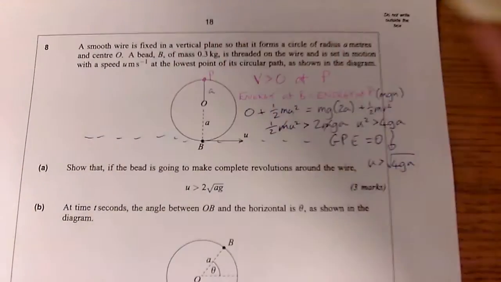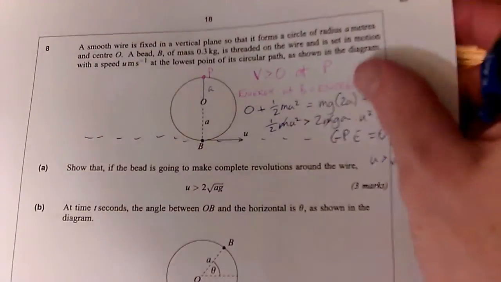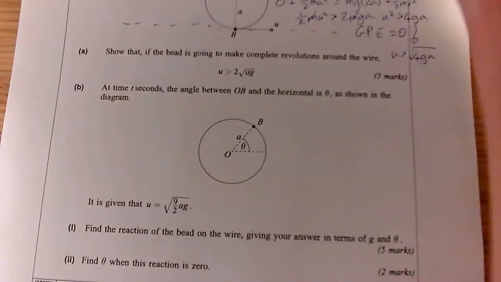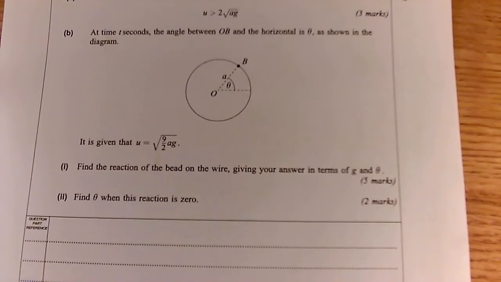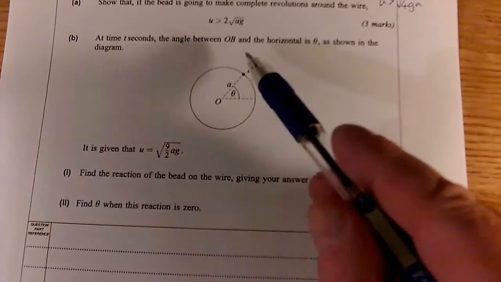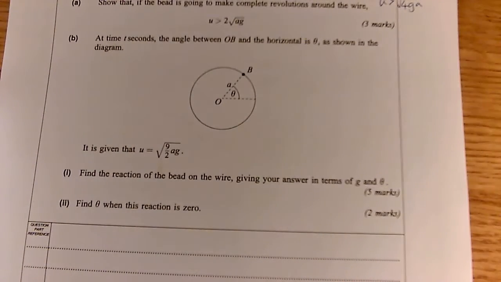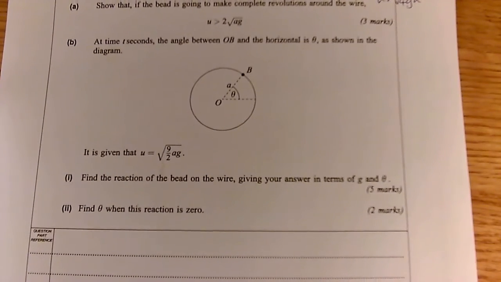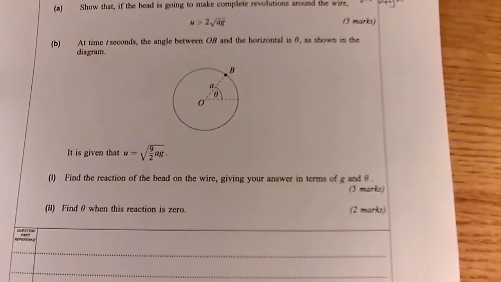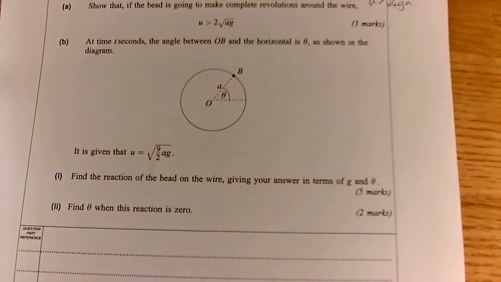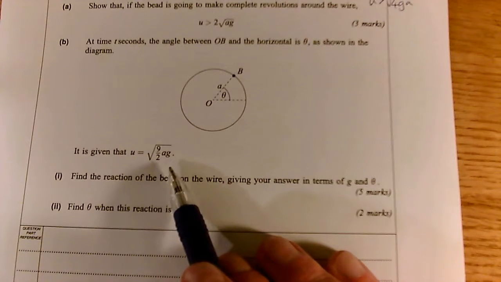Right, part B. We are now starting all over again. So it is making probably complete revolutions, but we're not even assuming that. We can see it is, because this speed I think is a bit bigger than that one. But really this is a completely separate question. Now we've got 5 marks and we've got to do quite a lot for these 5 marks. We've already done energy once, but now we're starting again with a different u.